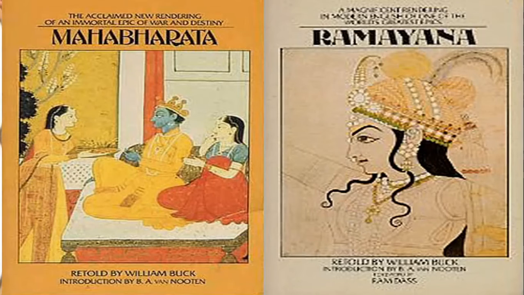Now let's look at these two great epics of India, the Mahabharata and the Ramayana. Even these are sources of ancient Indian history. You learn a lot about places in India and so many things which must have happened in India from these books.